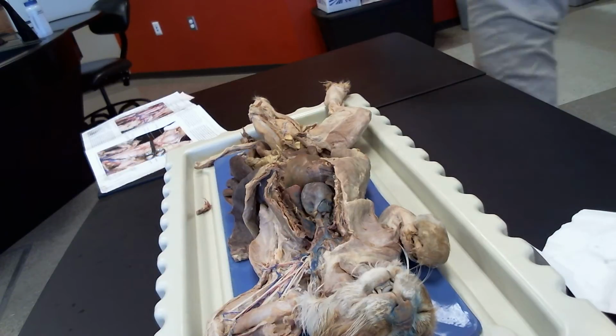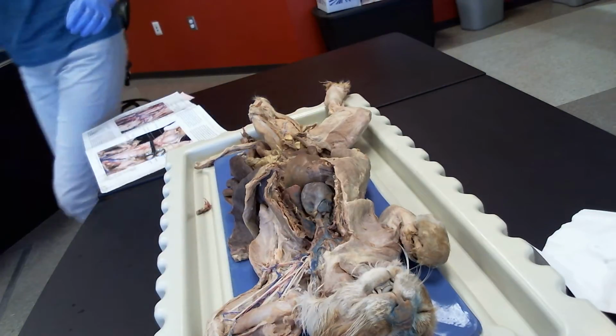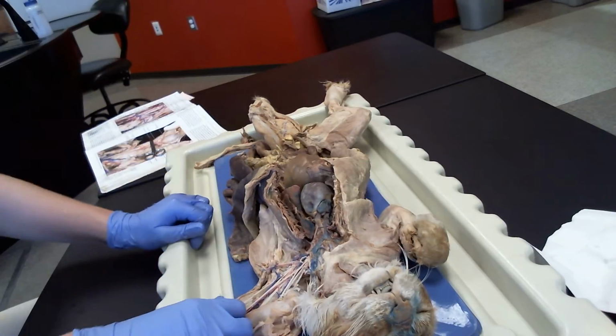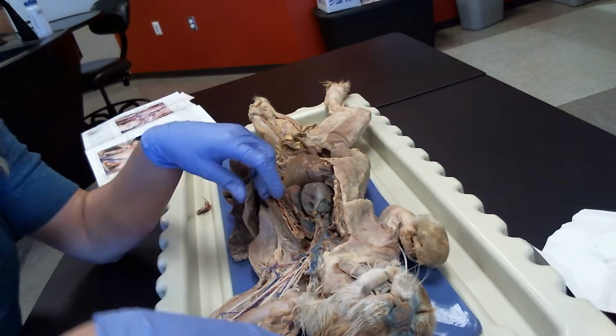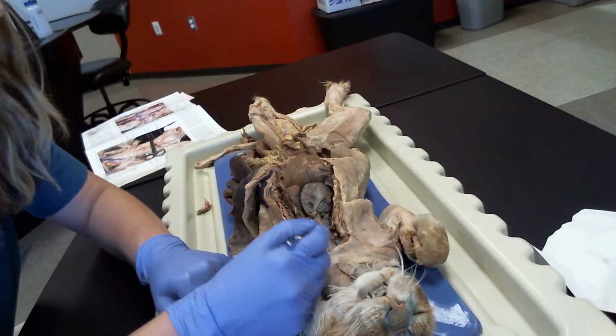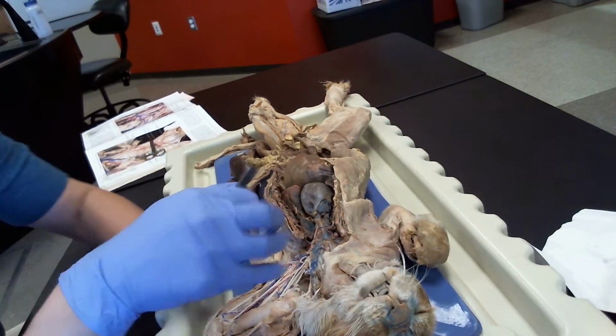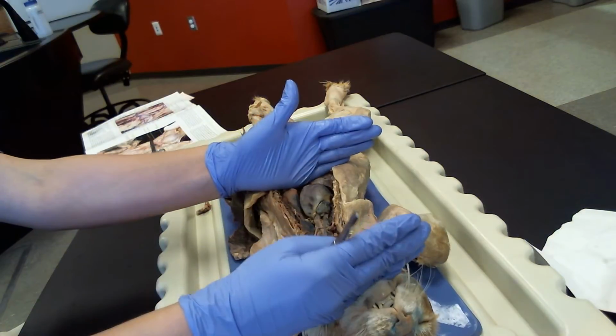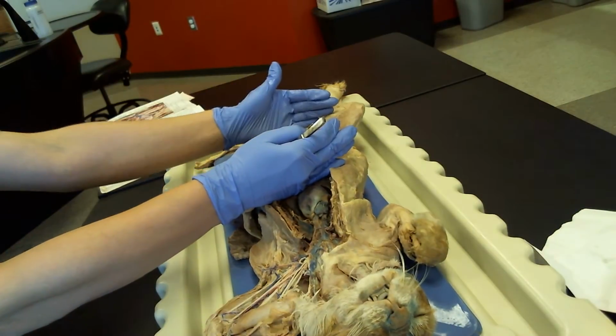All right, guys, welcome to the part of the cat that we're going to test in the cardiovascular system. I'm going to make these recordings for you guys in two sections. We're going to do from diaphragm up and from diaphragm down.